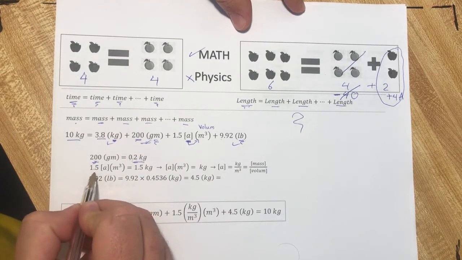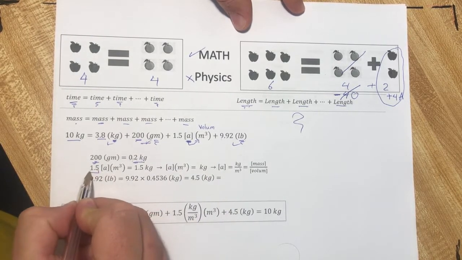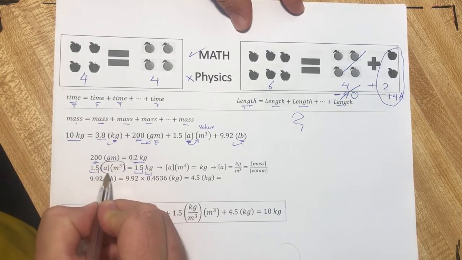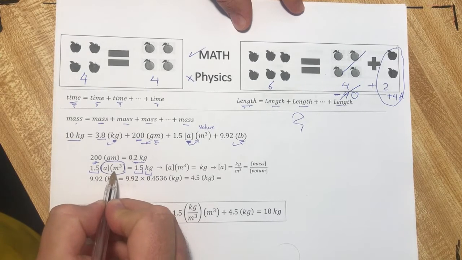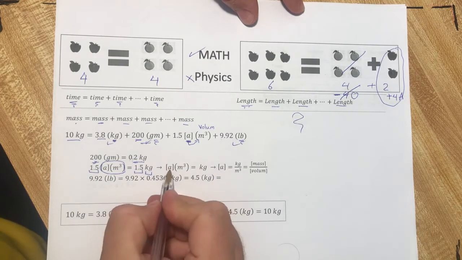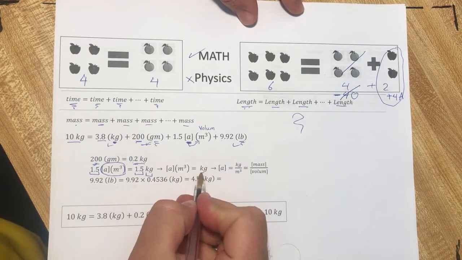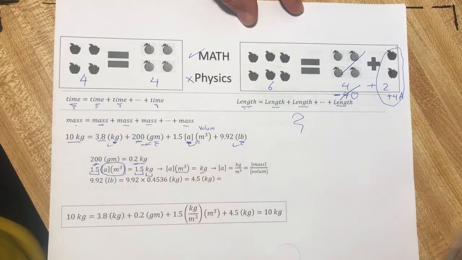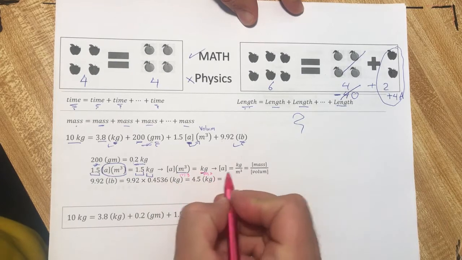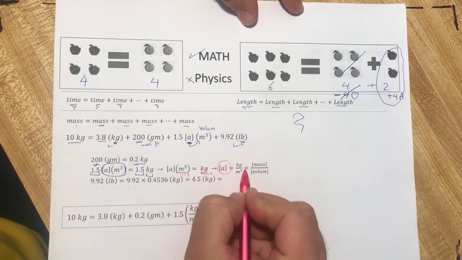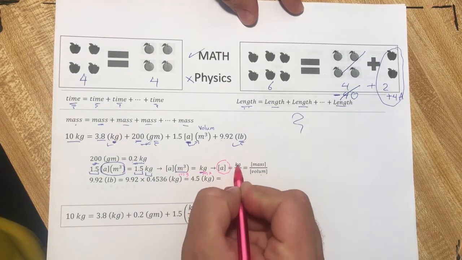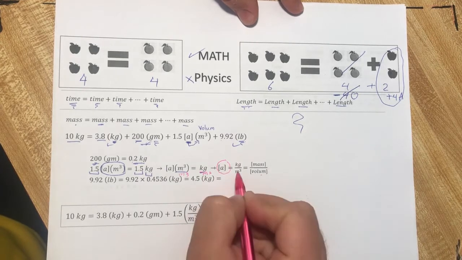Now the second term, I need to put 1.5 as 1.5 kilogram, but I don't know A multiplied by M cubed. I need it to be in kilograms. So A M cubed is equal to kilogram. I can divide both sides by M cubed. In this case, A's dimension is mass over volume, and the unit for A is kilogram per cubic meter.